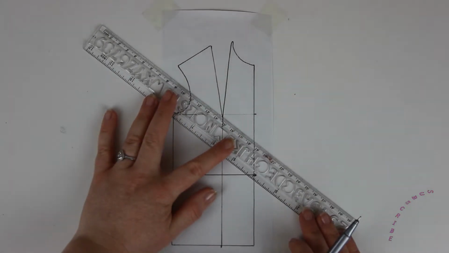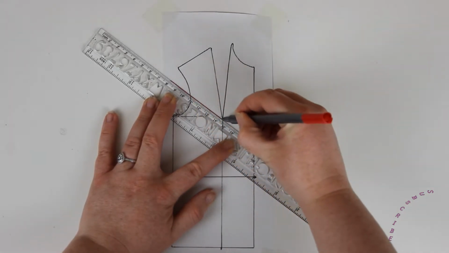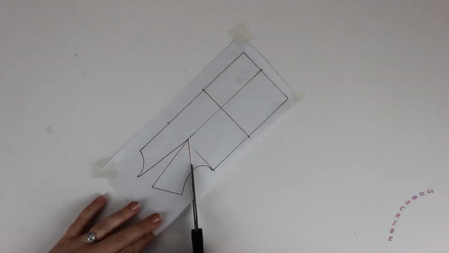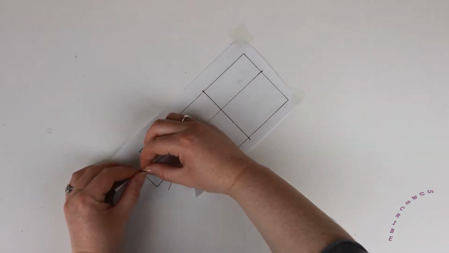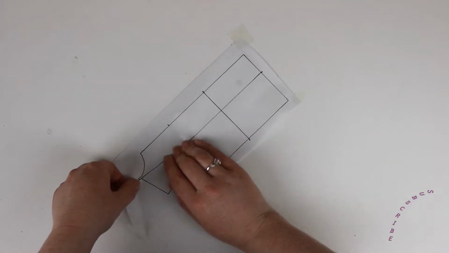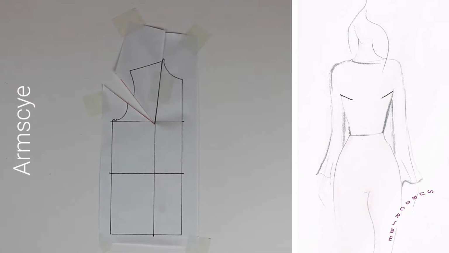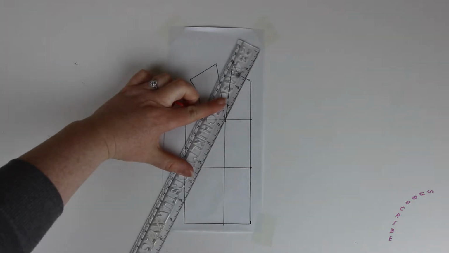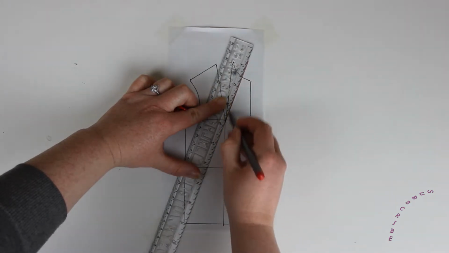Okay, so now I have an arm's eye dart and I'm pretty much repeating the same step as before. It's just a different point each time. Okay, so this one is a neckline dart. Learning how to move darts within your block opens up a whole lot more options when you're designing clothing.